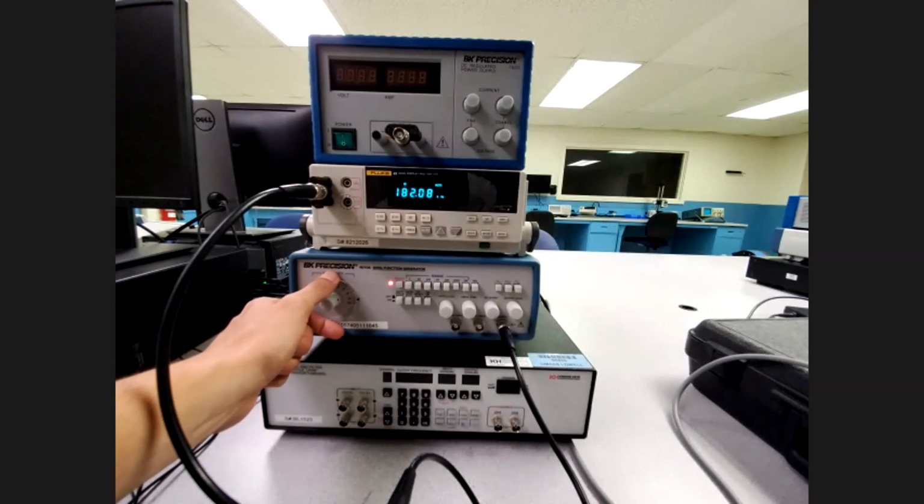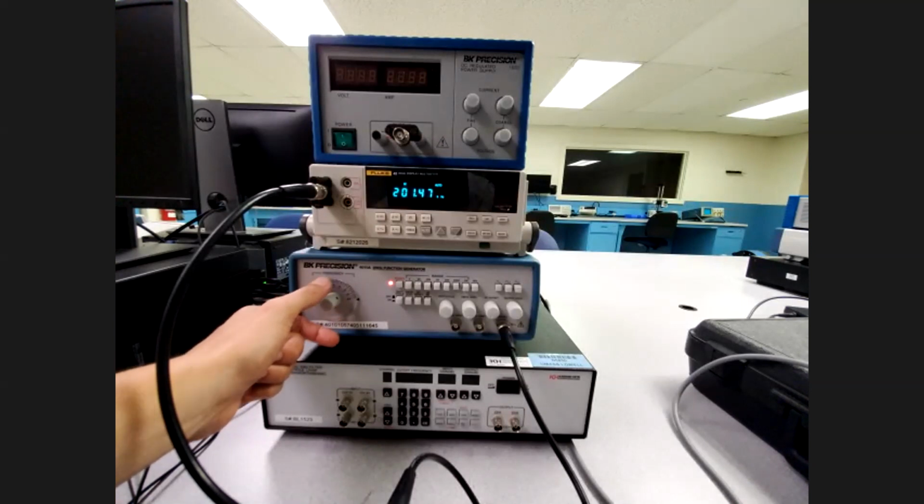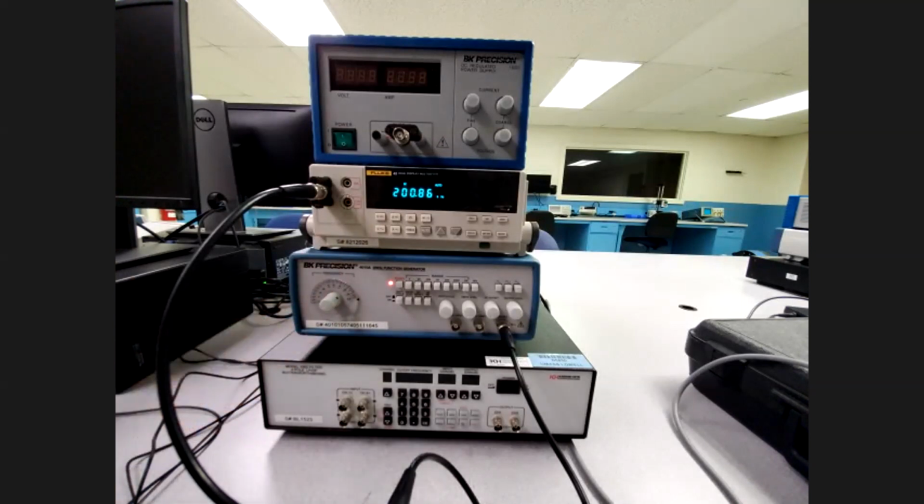So if you take a look at the oscilloscope, the signal is being shortened, which means the period is decreasing. If the period decreases, the frequency goes up. Okay, let's assume this is 200,000.